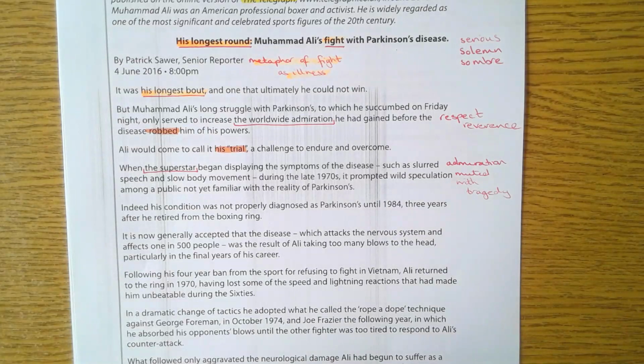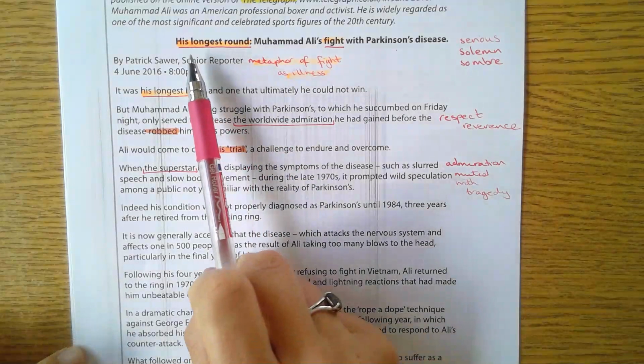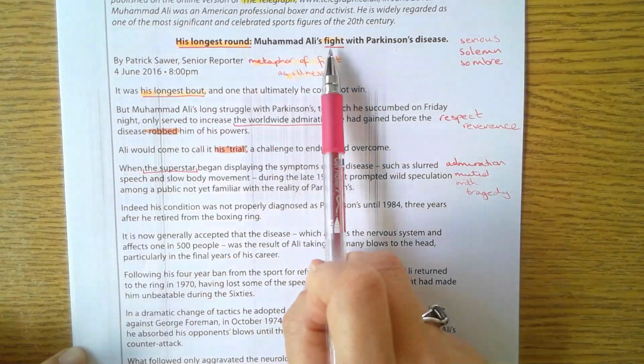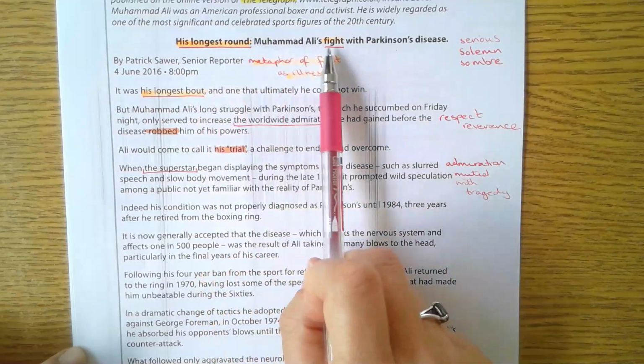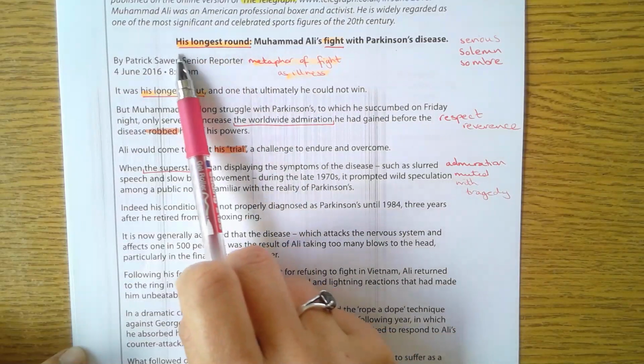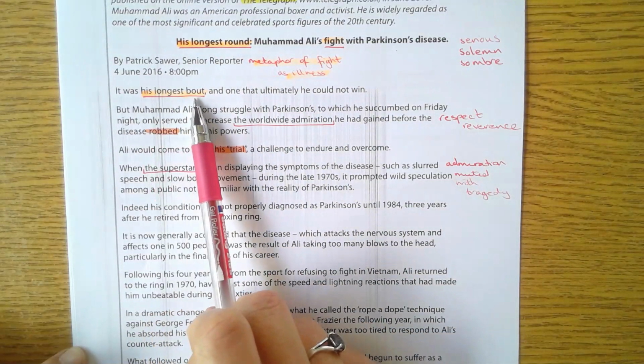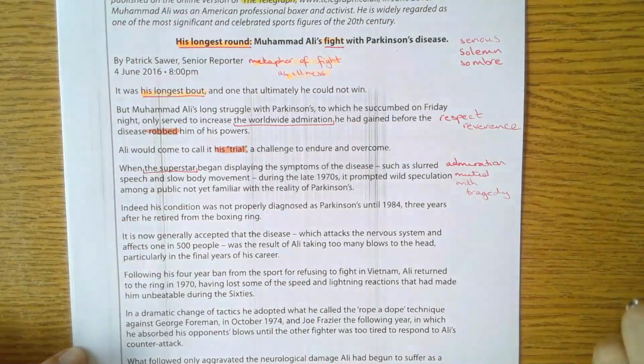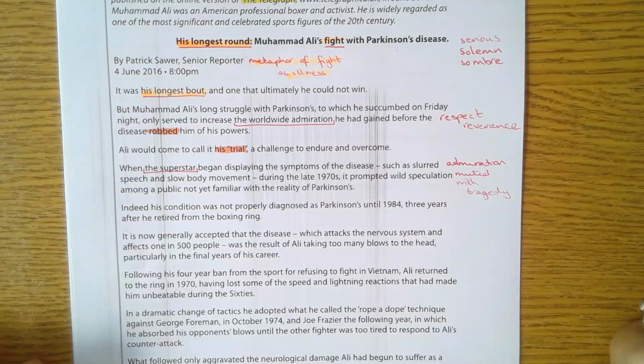In terms of the details, the little fish, okay, hopefully you notice that we've got this metaphor comparing his fight with Parkinson's to boxing, so his longest round, his longest bout, okay. And I would say one of the key drivers of this text as well is the use of imagery, and that fits with the fact that it's quite a formal text that's been published in the Telegraph. I'm just going to move it down a little bit.